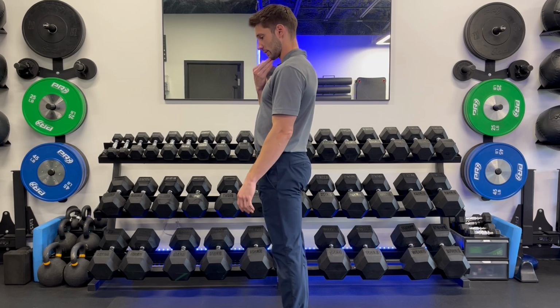Otherwise, what are some range of motion tests that we can do at home that'll tell us a little bit more about what's going on? Or what are some low-hanging fruit that we can work on that may help to improve some of the symptoms that you're having? One important test is the cervical flexion test.